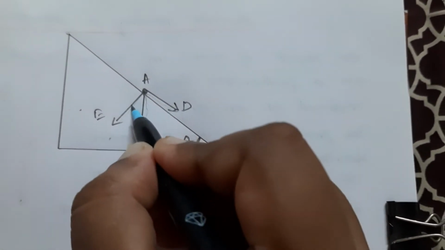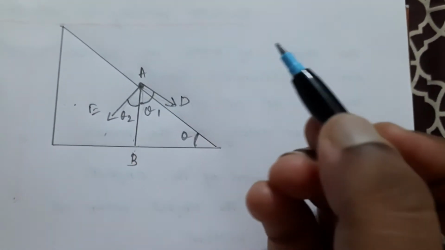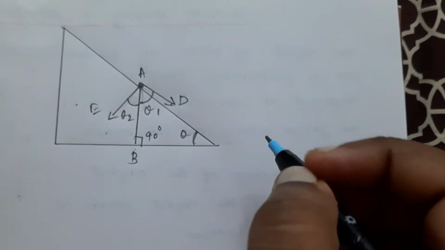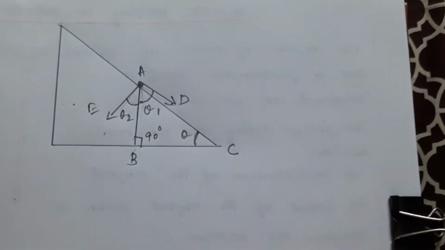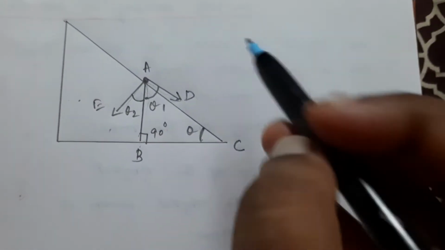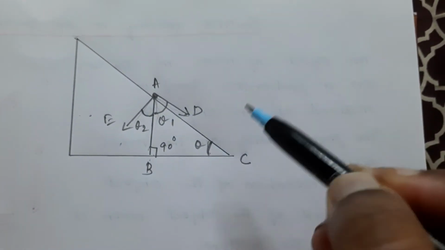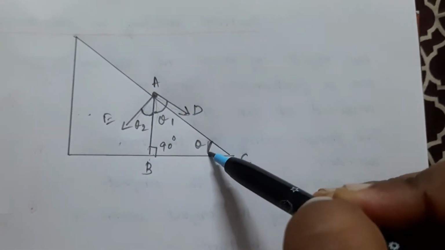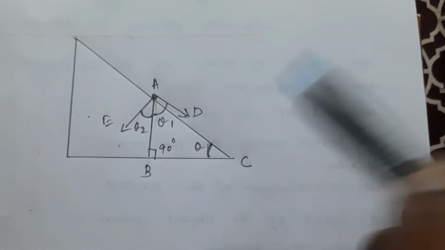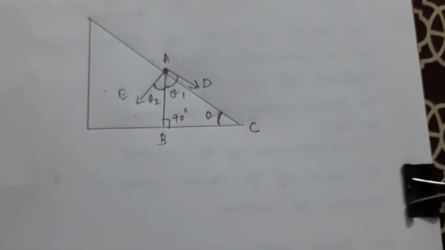Okay. Now this angle I am going to take as theta 2 and this angle I am going to take as theta 1. Okay. Now this is 90 degrees. This is 90 degrees. I am marking this as C. Okay. The previous diagram I have taken like this. Now I have to prove this angle is equal to this angle, which is your angle of inclination theta. In this diagram I have taken this as theta 2. I have to prove theta 2 is equal to theta.